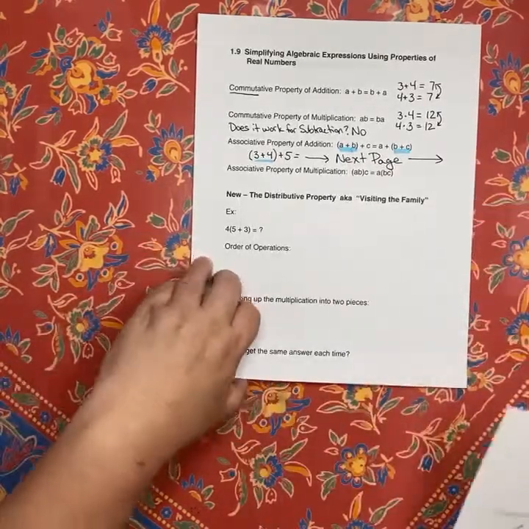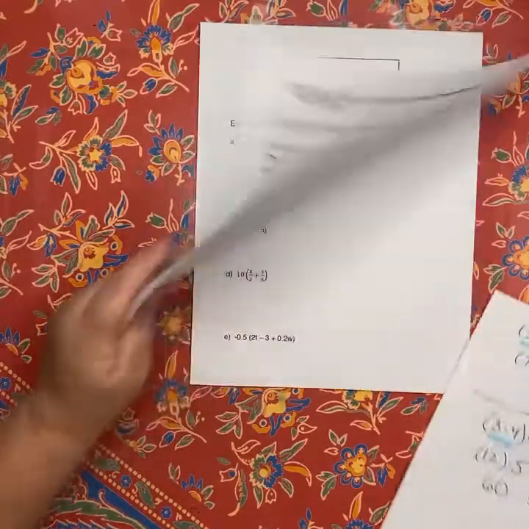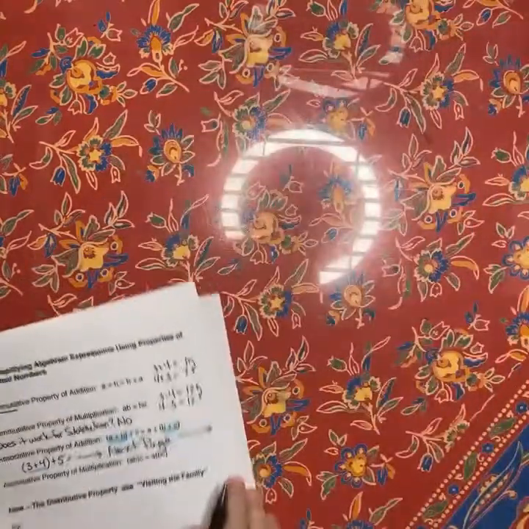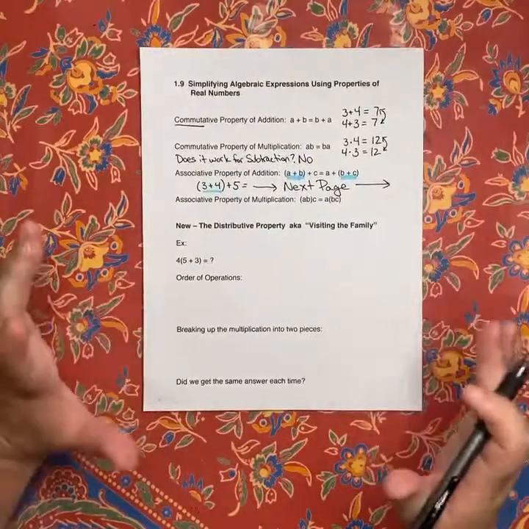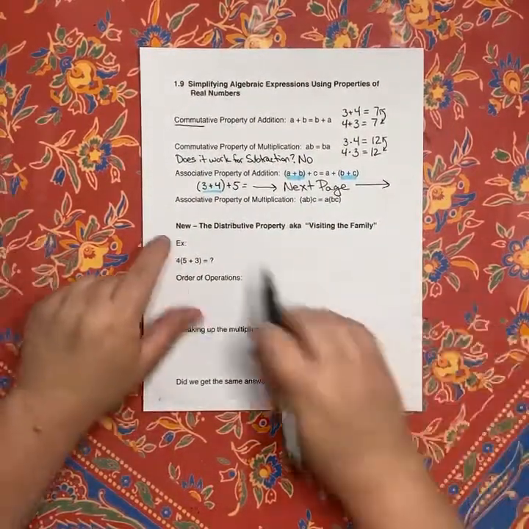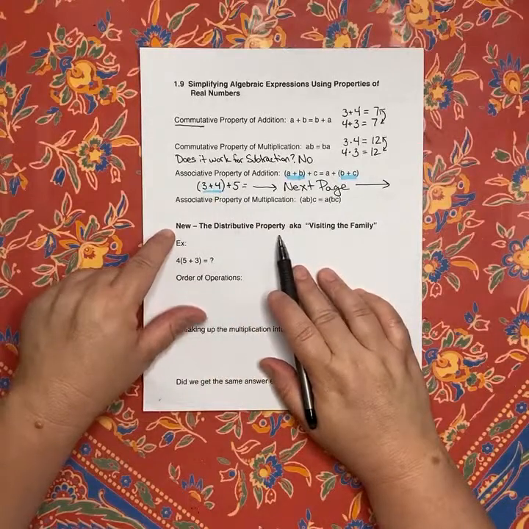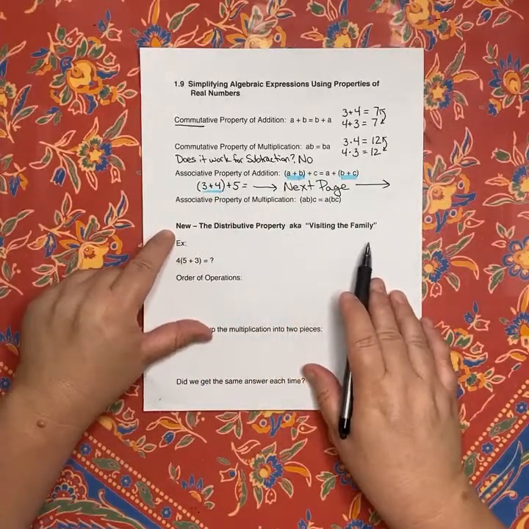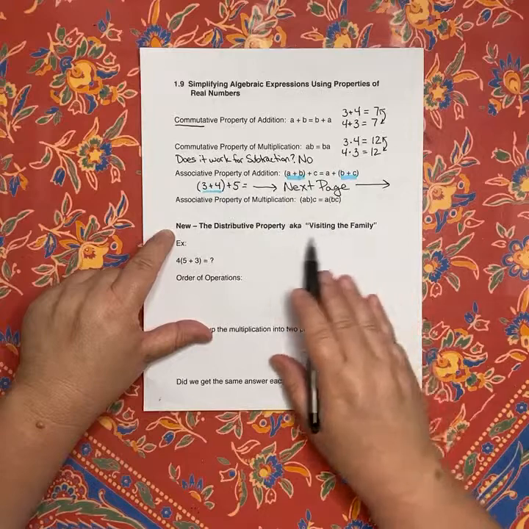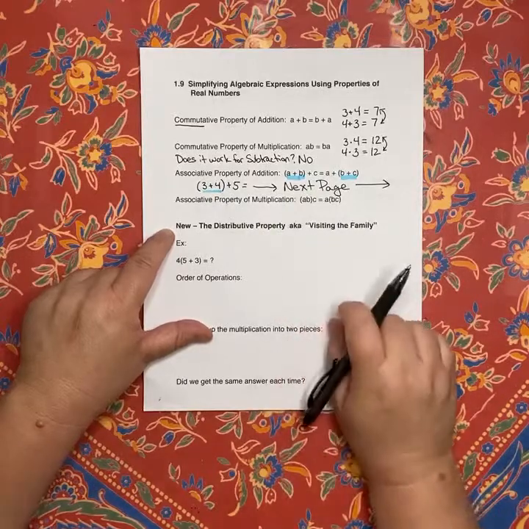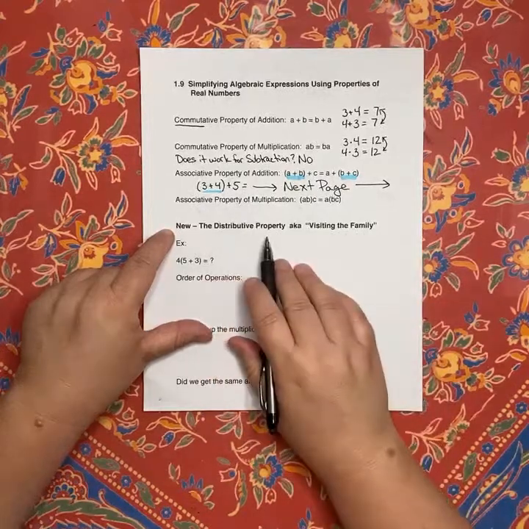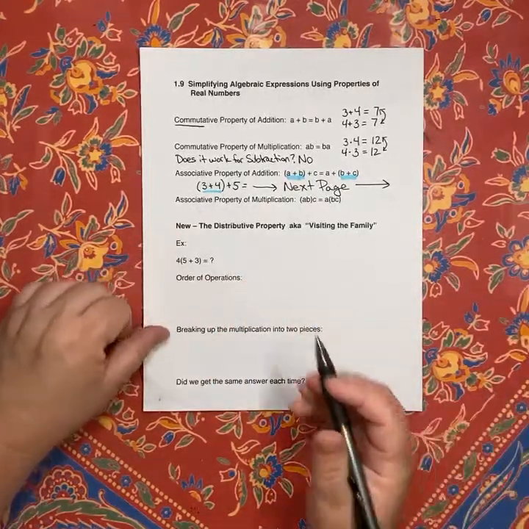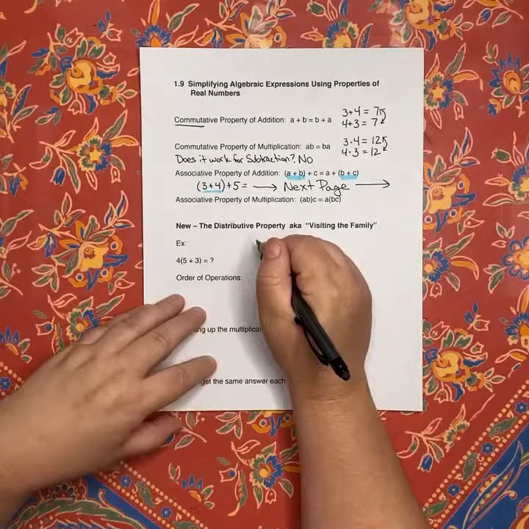Okay, so now a new property. I know I had to get everything straightened out for the new property. The distributive property, otherwise known as visiting the family. I learned this from another teacher who teaches with visiting the family. It's very exciting. I loved it. So the distributive property is the one, let me just write it out for you.